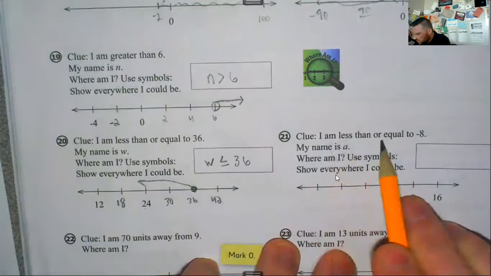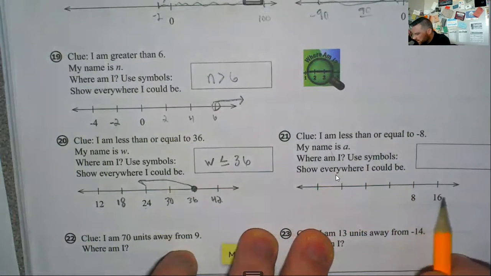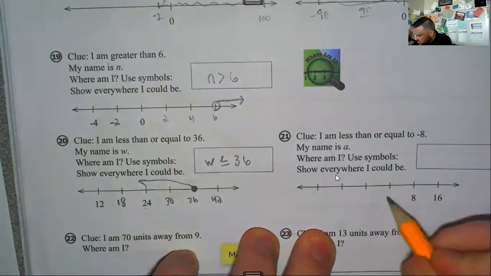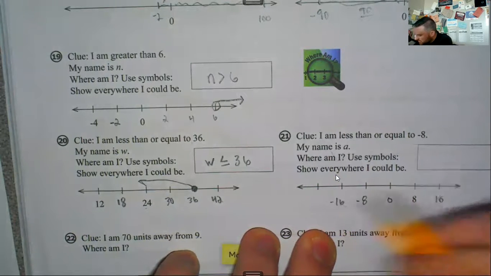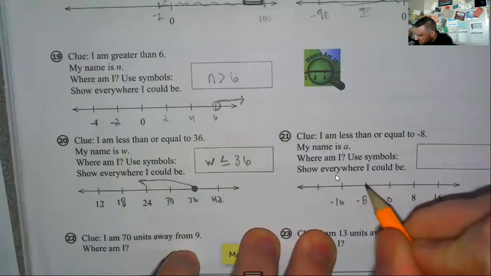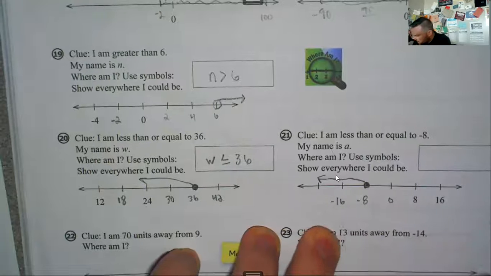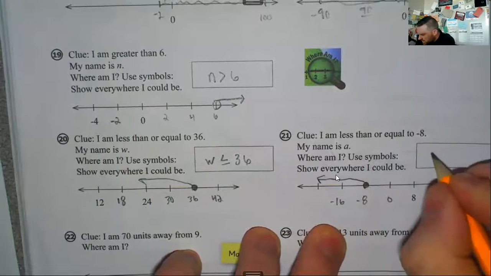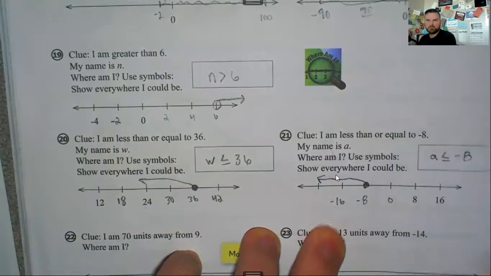I'm less than or equal to negative 8. Well, here's 8. Okay, they give me my spacing is 8 already. So 0, negative 8, negative 16. We'll stop right there. So less than or equal to negative 8. So that's a solid circle. And less than, so my arrow is going left. My name is A. So A is less than or equal to negative 8.